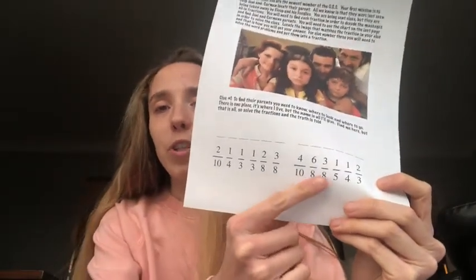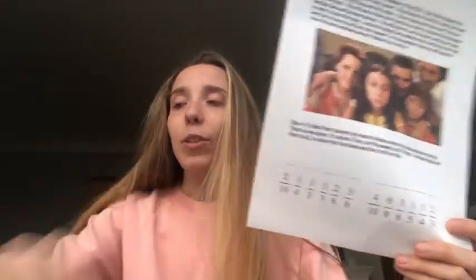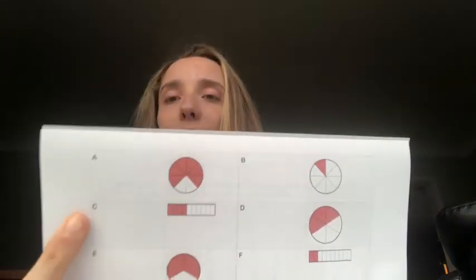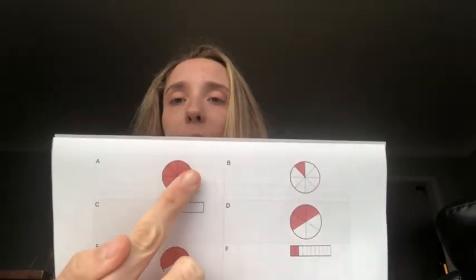Now, as you can see, there's a bunch of different fractions on the bottom that relate to the clue. On the last page of both of the activities, there is an alphabet key. As you can see, A relates to this picture, B relates to this one, and each letter has a picture that goes with it that represents a fraction.